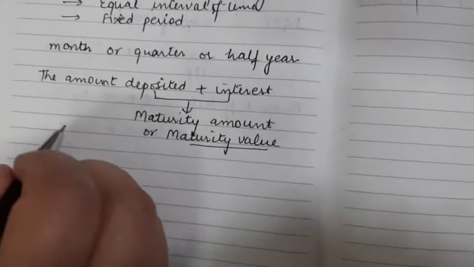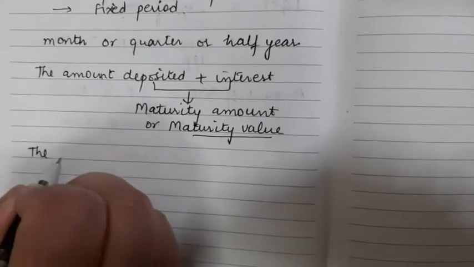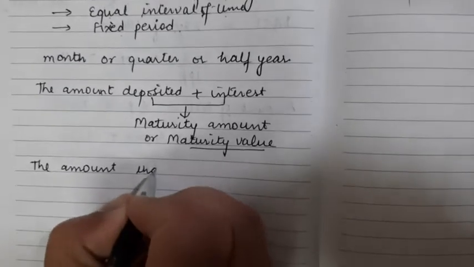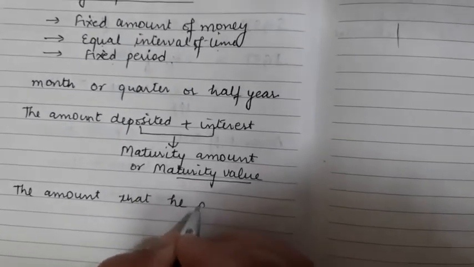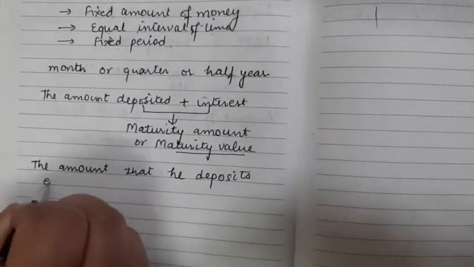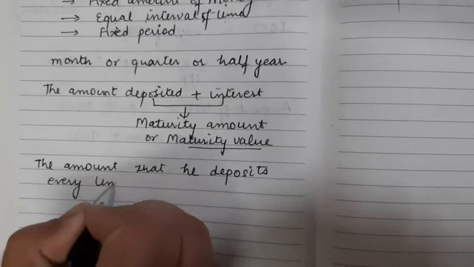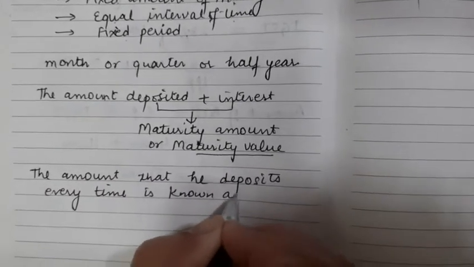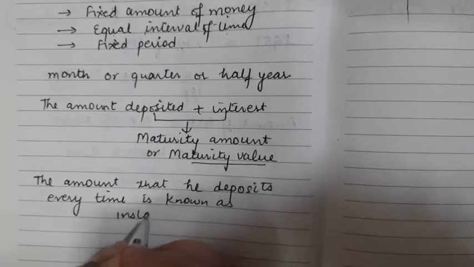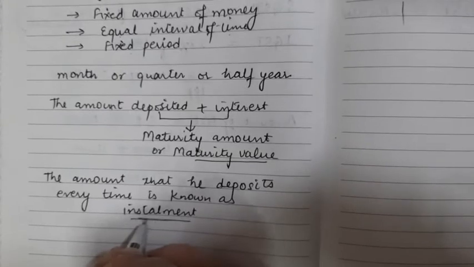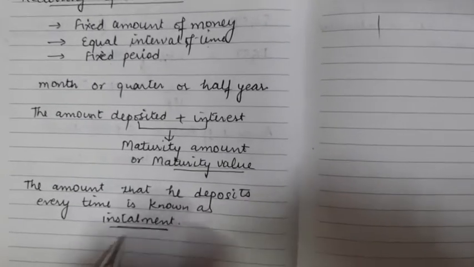Next, the amount that he deposits every time is known as installment. So this is the amount he deposits every time.